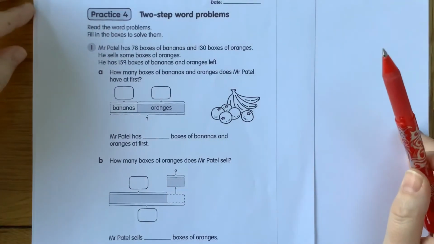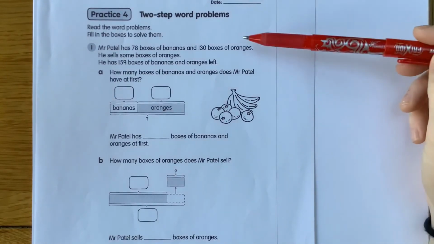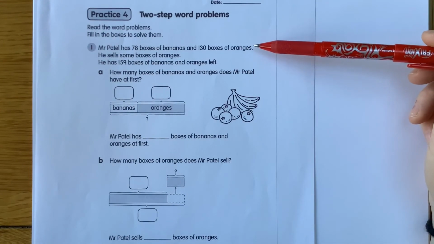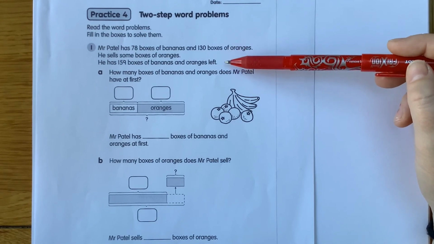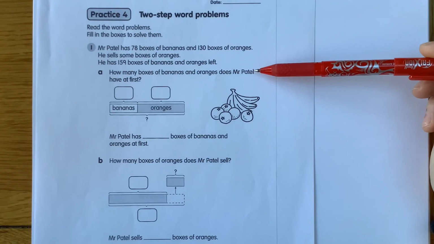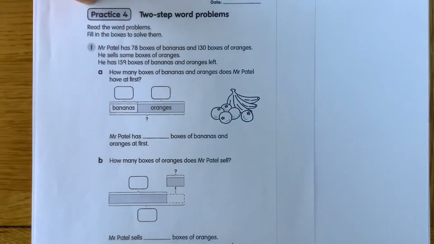I am going to read through the problems for you as well so that the reading won't cause a problem for you. So your first problem reads like this. Mr. Patel has 78 boxes of bananas and 130 boxes of oranges. He sells some boxes of oranges. He has 159 boxes of bananas and oranges left. A. How many boxes of bananas and oranges does Mr. Patel have at first? And B. How many boxes of oranges does Mr. Patel sell? So that's your first one.